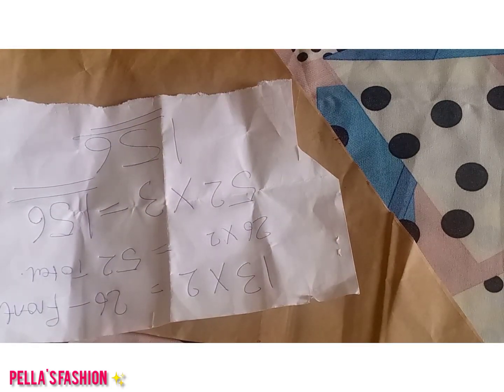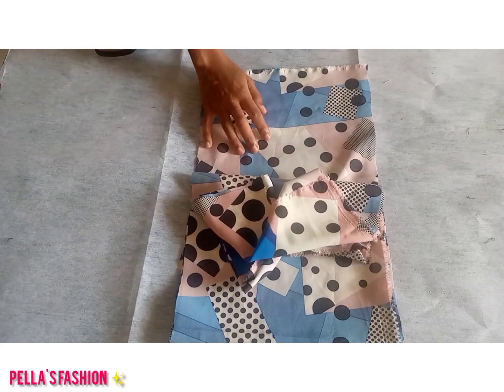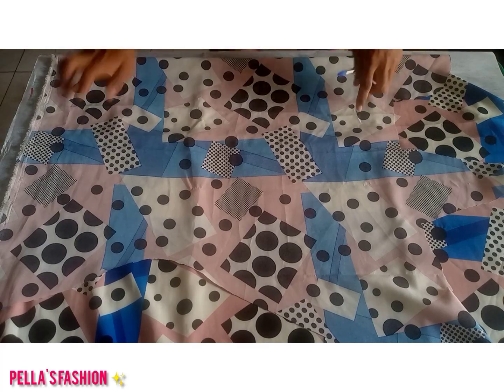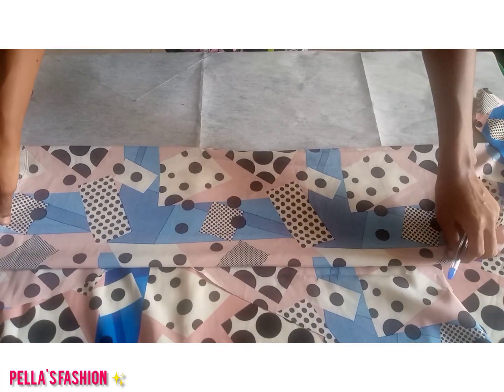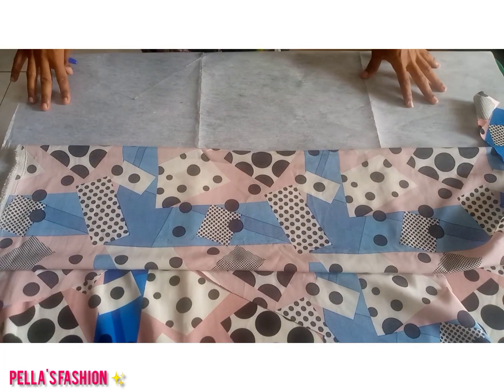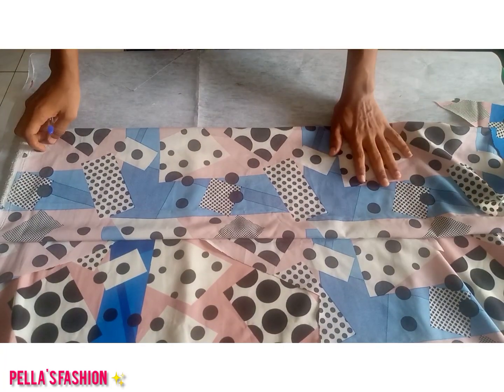After multiplying it by 3, what I have now is 156. So it means the total wideness of the ruffle I'm going to be using is 156, and the length I use here is 11 inches. I needed 10, but I made it 11 so that I'll have sewing allowance. Then we'll proceed now to the cutting of the sleeve.